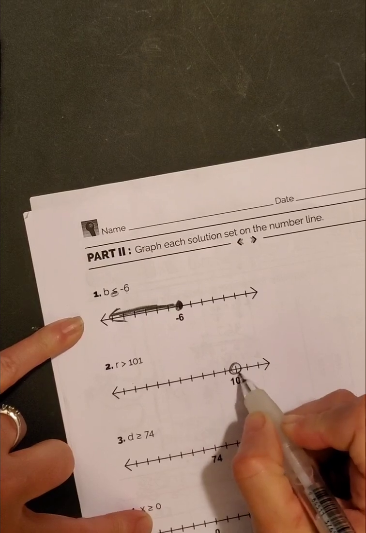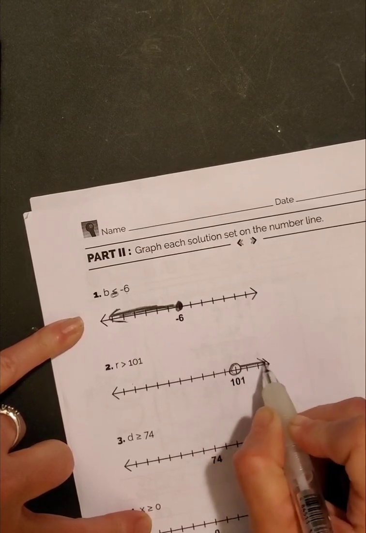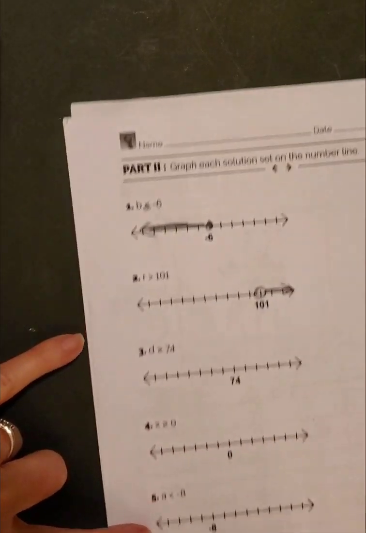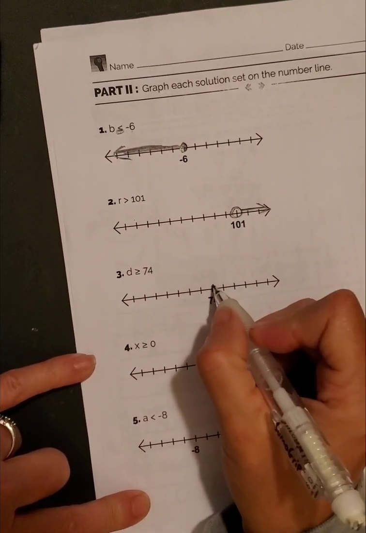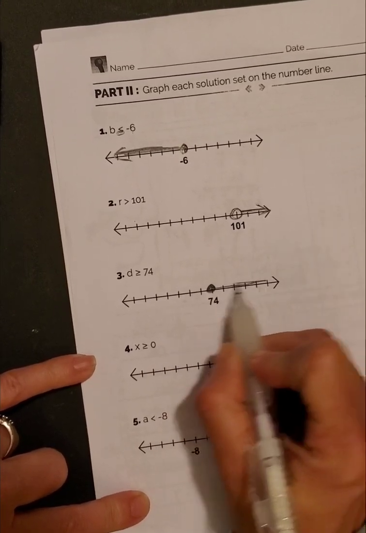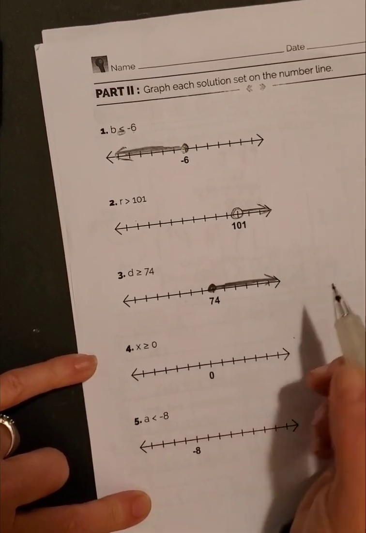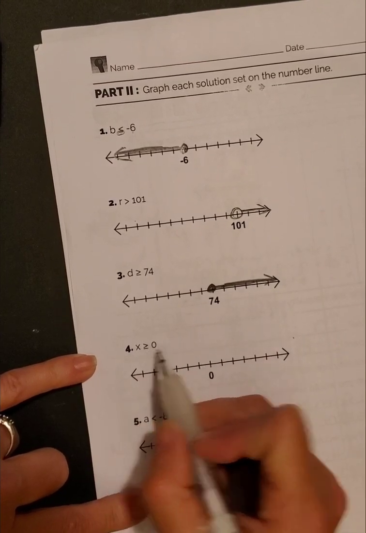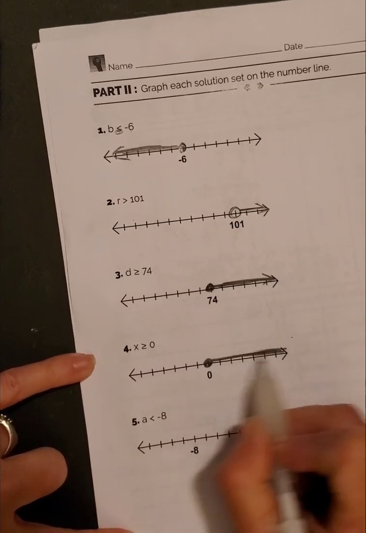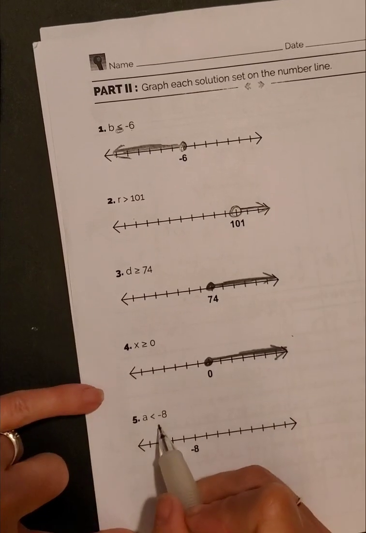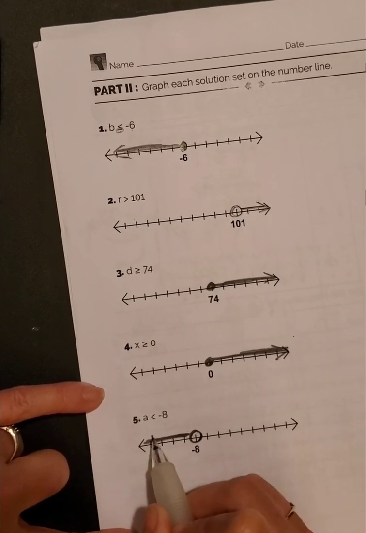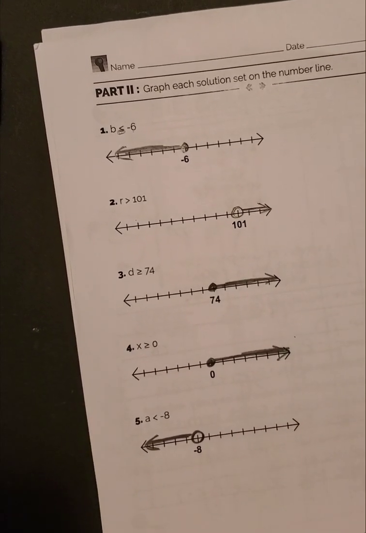That's an open dot. Shade right. d is greater than or equal to 74. So it's a closed dot. Shade right. x is greater than or equal to 0. Closed dot. Shade right. a is less than negative 8. Open dot. Shade left.